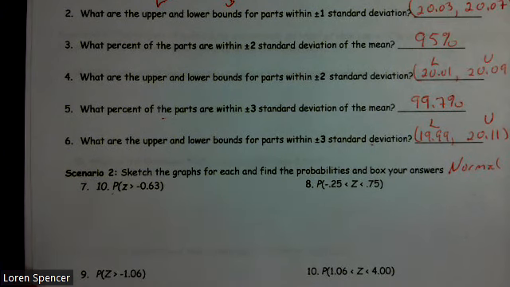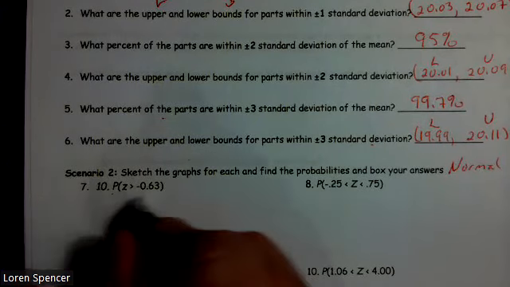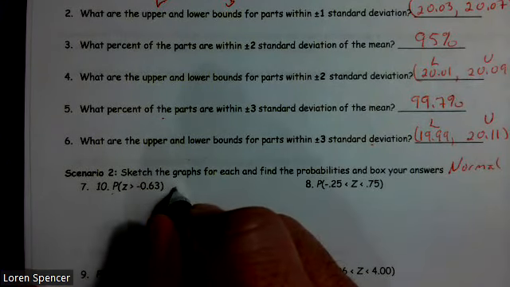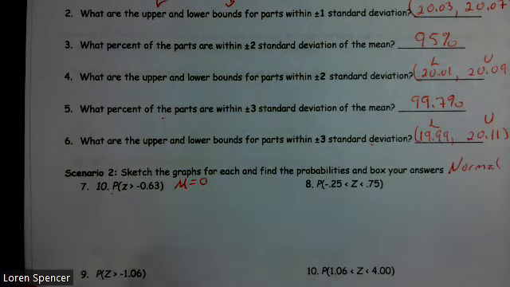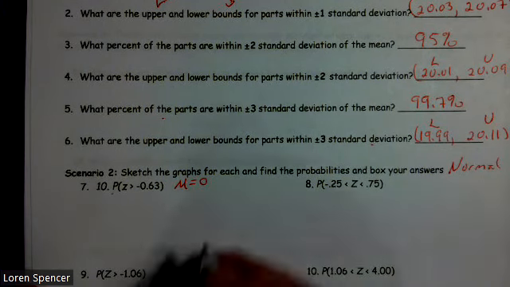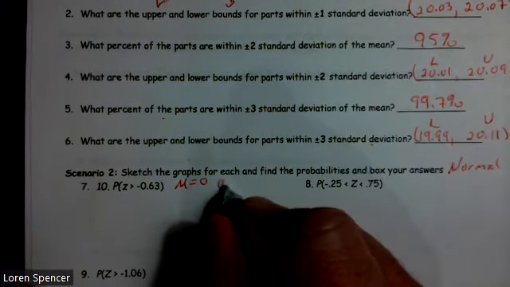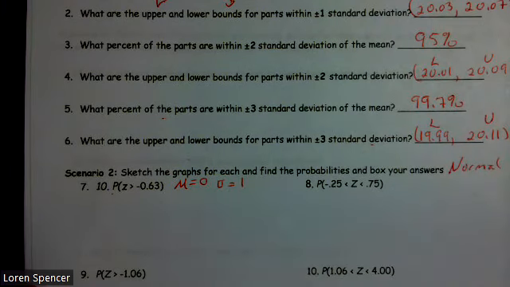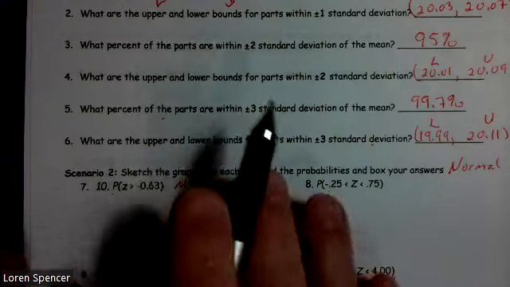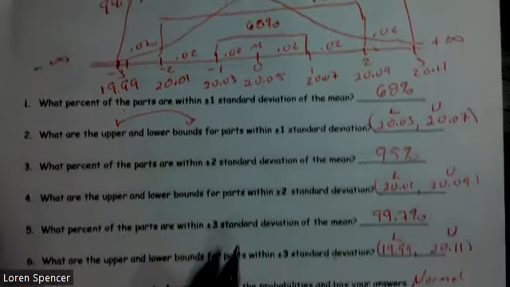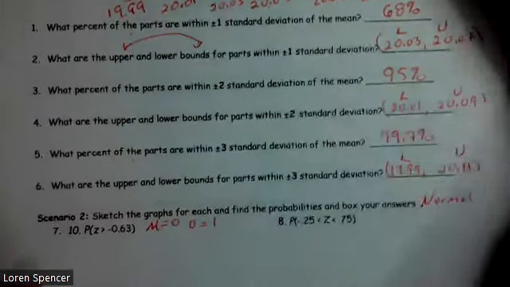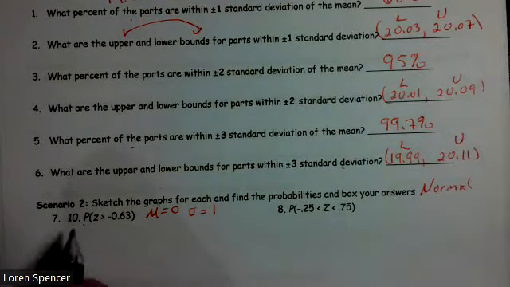Well, one thing you have to know is the mean for all Z scores is 0 every single time. And the standard deviation for all Z scores is 1. Well, I still need to draw my graph, but I don't have to be nearly as precise as I was up here where I needed to label everything. So I'm going to draw my graph. We need to draw a graph every single time.